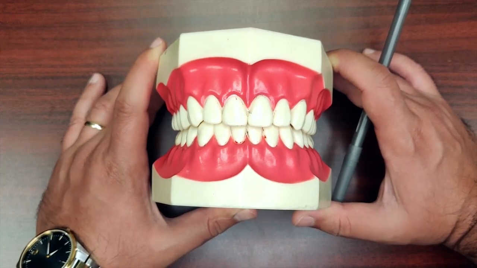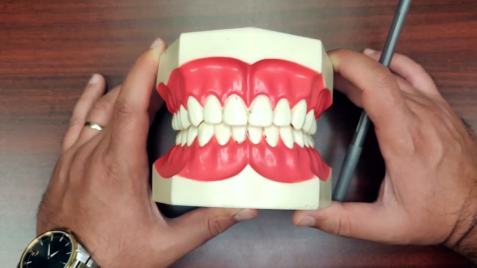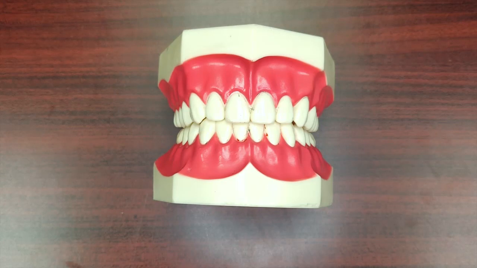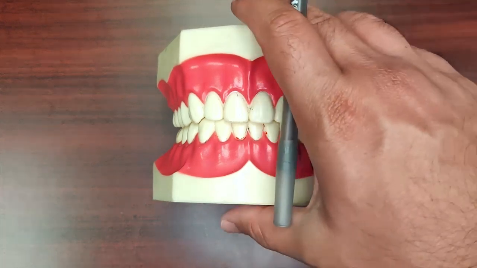But in a class 2 division 2, there will be a normal upper lip and there will be a lip seal, but there will be a deep mental groove. In the class 2 division 1, the mandible may be deficient and the chin is underdeveloped in some situations. But in a class 2 division 2, the mandible is of a good size.